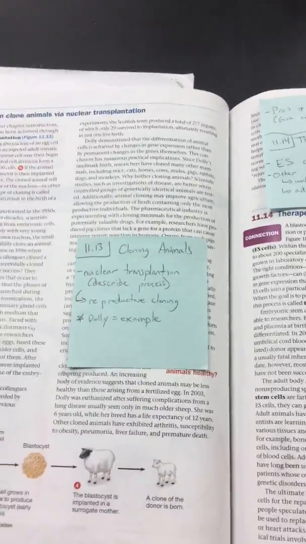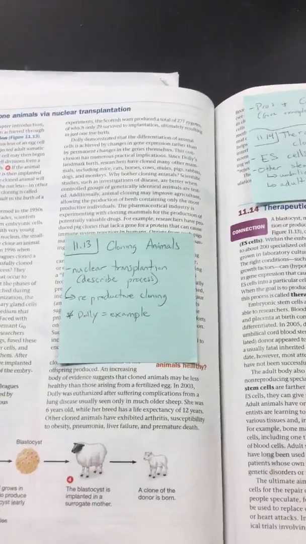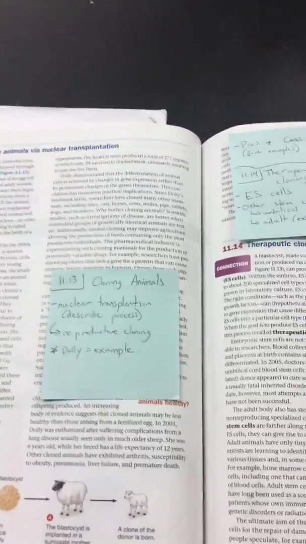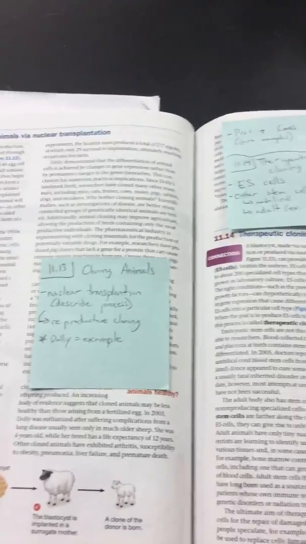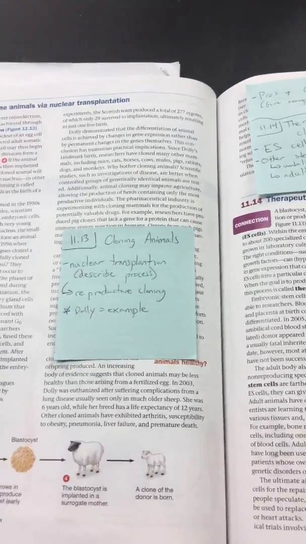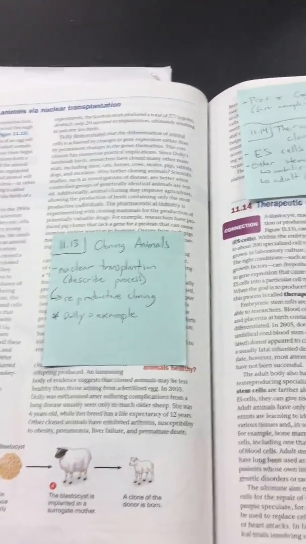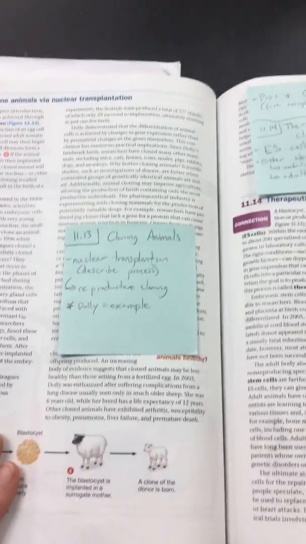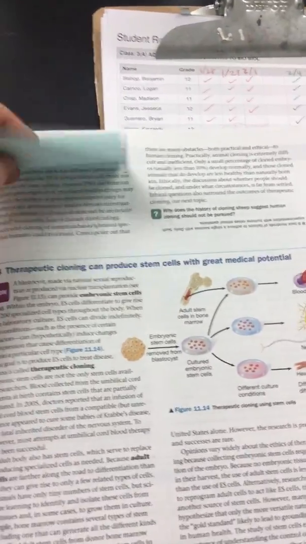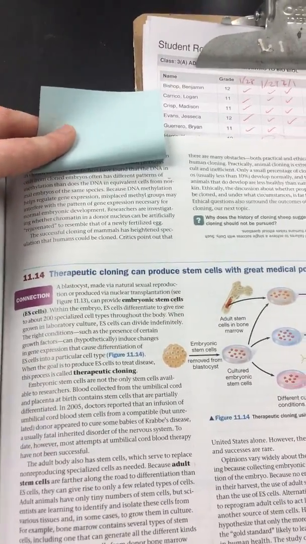Okay, some cons though are the health of clones seems to be worse than the original animal, or an animal that's just produced through normal natural means. So clones tend to develop cancer more often. They have a lot of other health problems, and only about, let's see if I can find the number. I think it's about 10%, somewhere in this section.